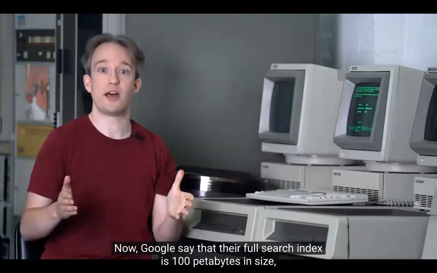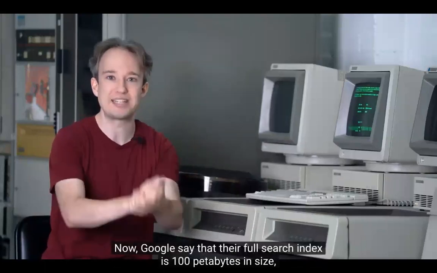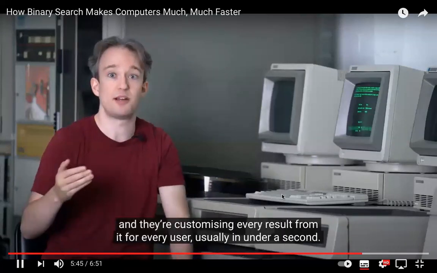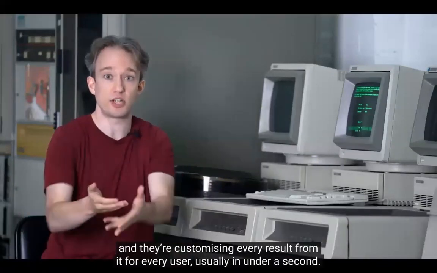Now, Google say that their full search index is 100 petabytes in size, and they're customizing every result from it for every user, usually in under a second.